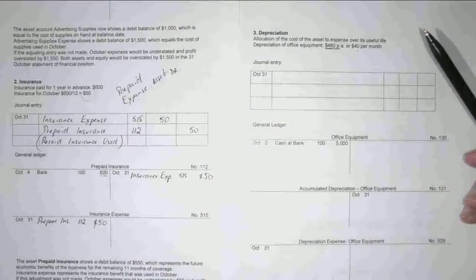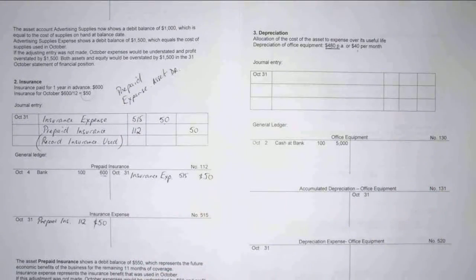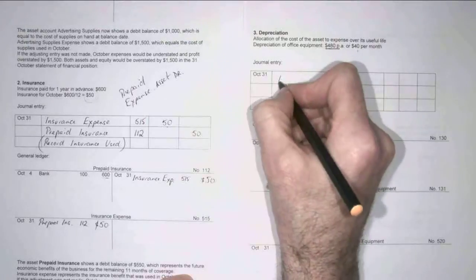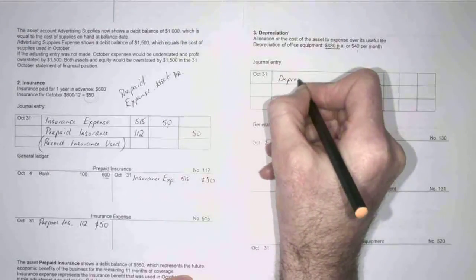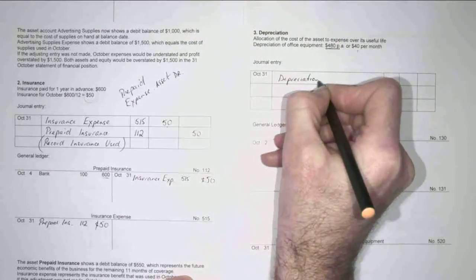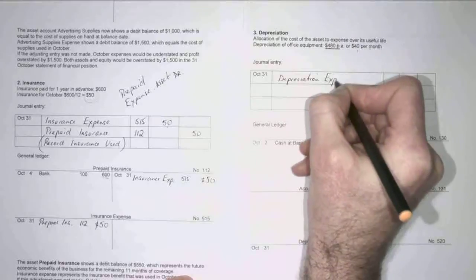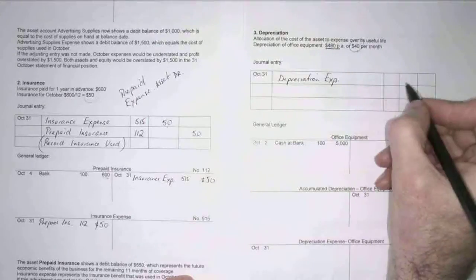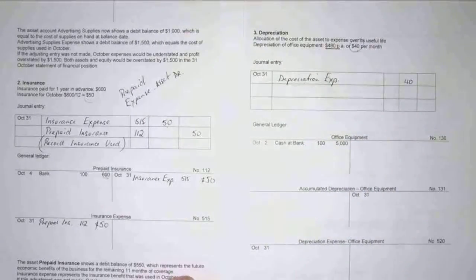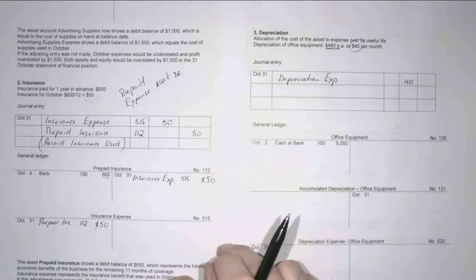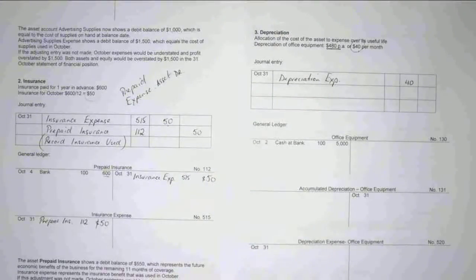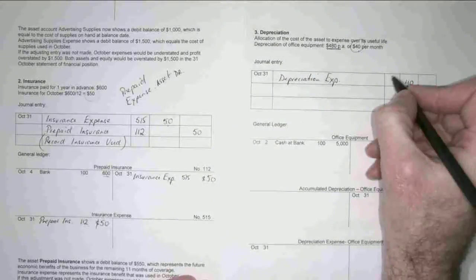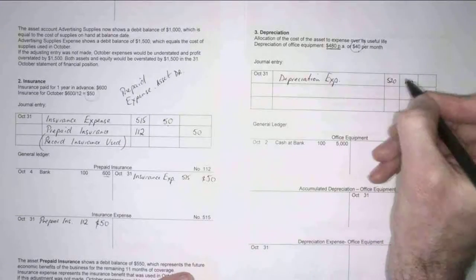So what's my journal entry? Well, my expense is my debit, so I'm going to have depreciation expense. And it's going to be for $40. What's my depreciation account number? From my chart of accounts. Is depreciation mentioned there for office equipment? 520. Yep, 520 is the depreciation expense.